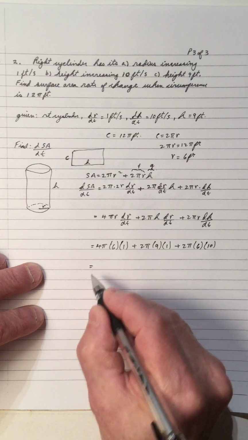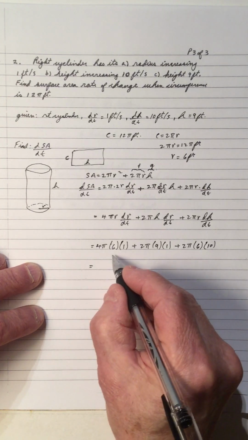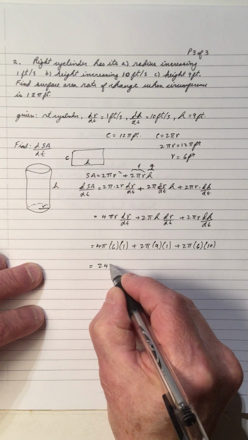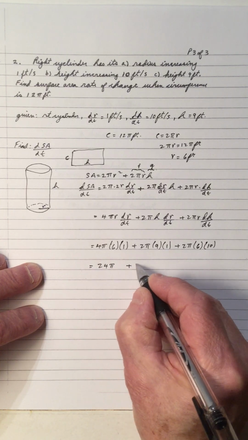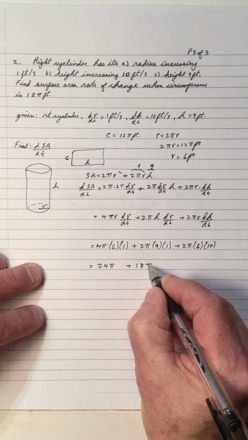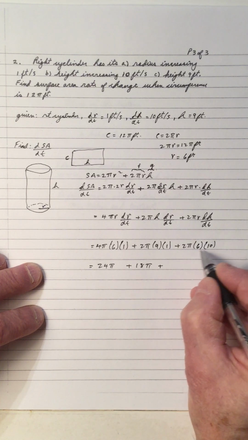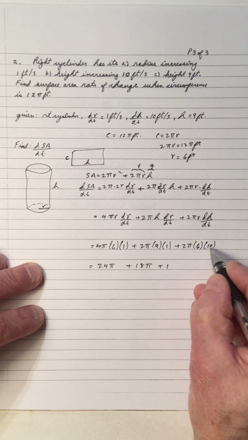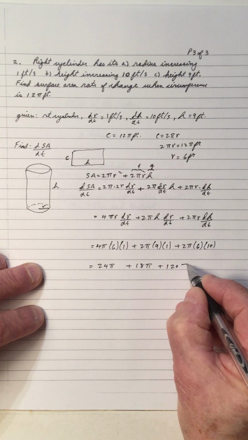So we combine all those terms. We have to do all the multiplication first. That's 24 pi, then 2 nines is 18 pi, and 12 times 10 is 120 pi.